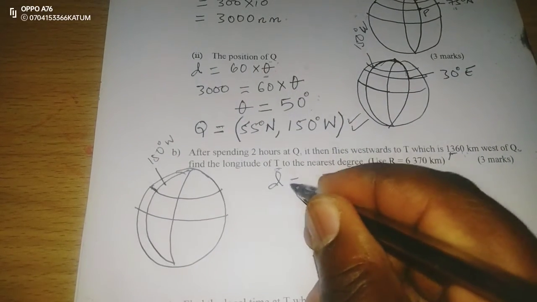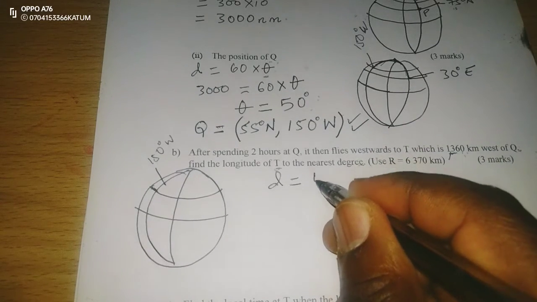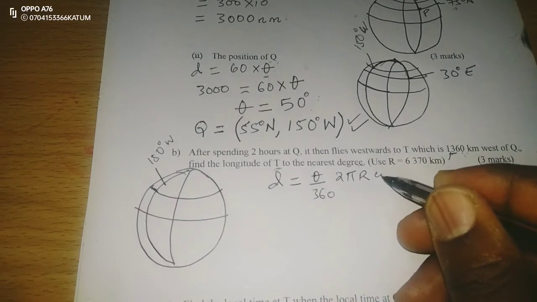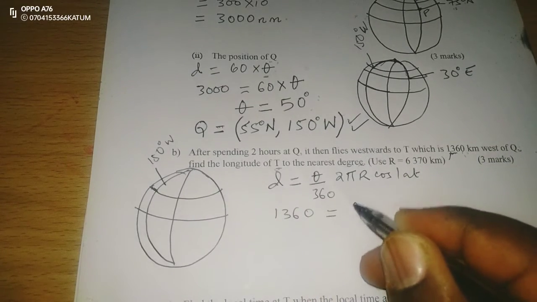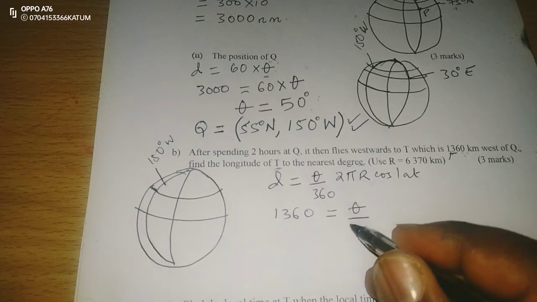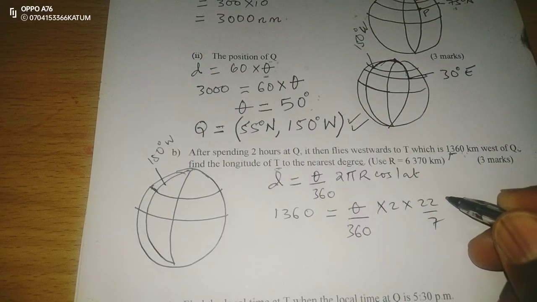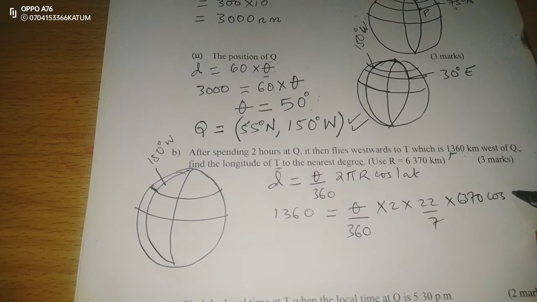It should be known that distance along a small circle is theta over 360 times 2 pi r cosine of the latitude. A distance of 1360 will be equal to theta, the longitude difference, over 360 times 2 times 22 over 7 times 6370 times cosine of 55 degrees, since we are at latitude 55 degrees.